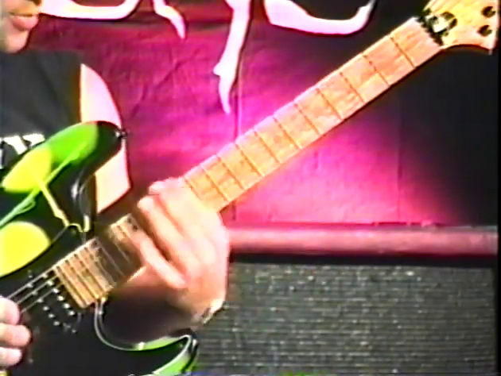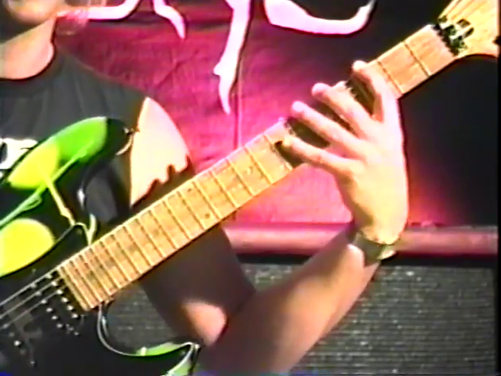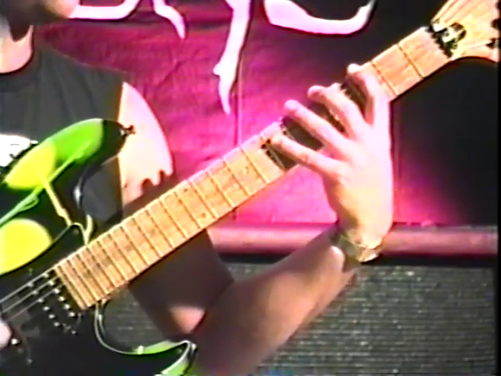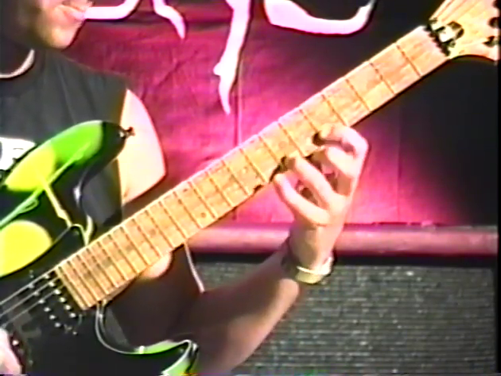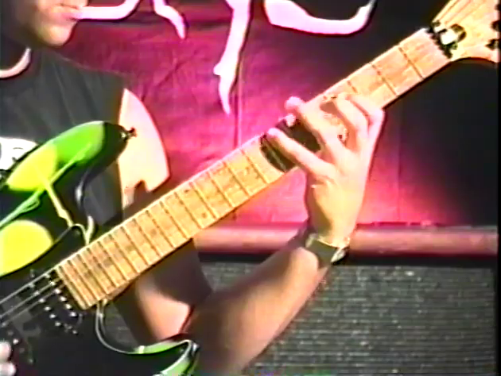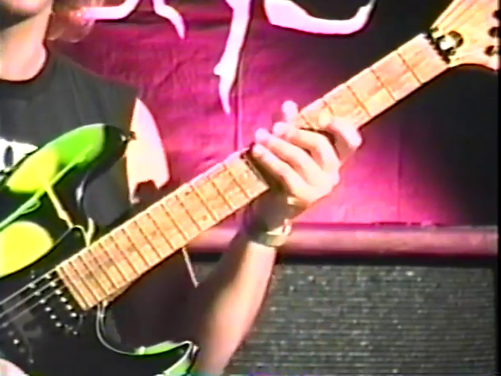So we want the key of G, so I'm just going to slide it down to G. I could go up to G if I want, up here. I'm going to go down to G. And then the pattern stays exactly the same. So now we're in the key of G.